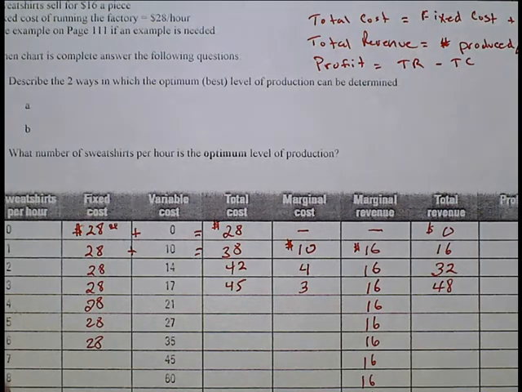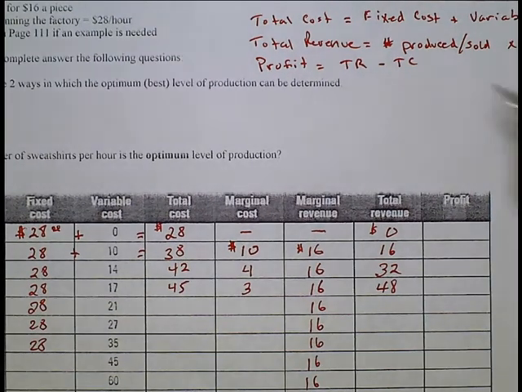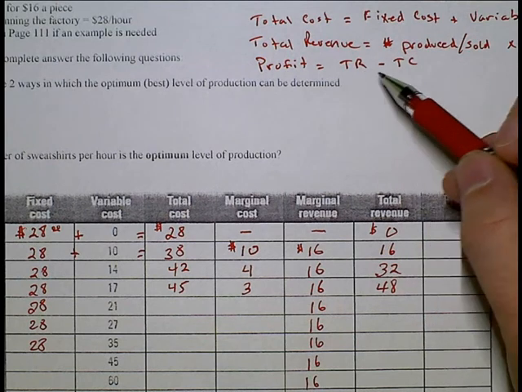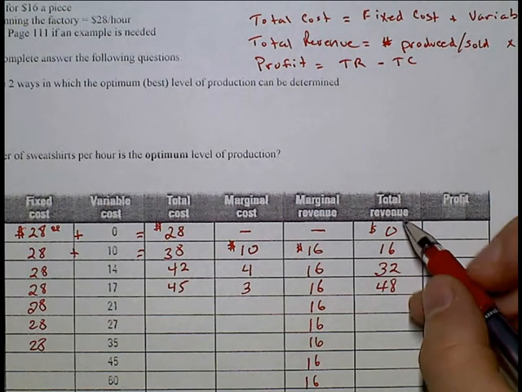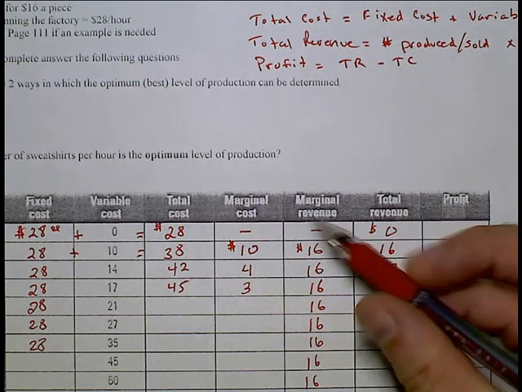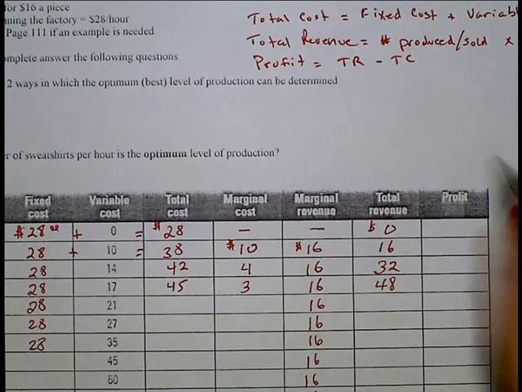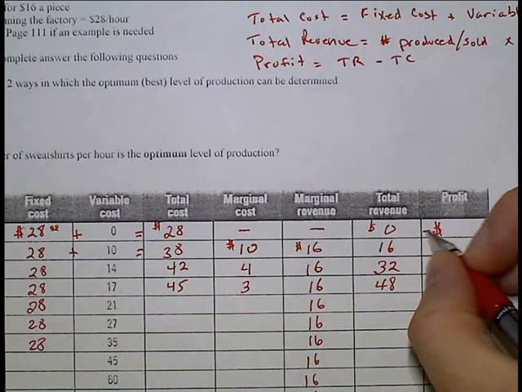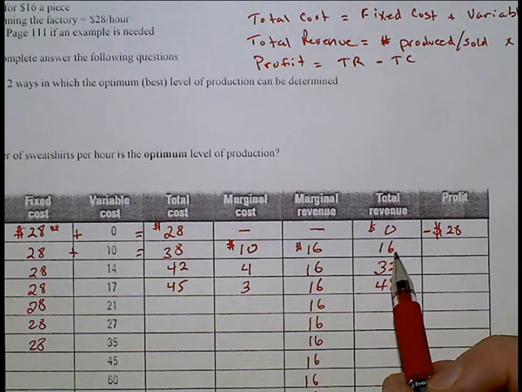So the last thing we need to calculate is the profit. And the profit we see is equal to total revenue minus total cost. Can we figure that out then? Total revenue of producing 0 sweatshirts is 0. And the total cost of producing 0 sweatshirts is 28. So the total profit is negative $28.